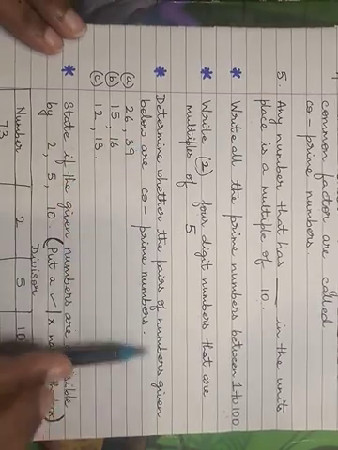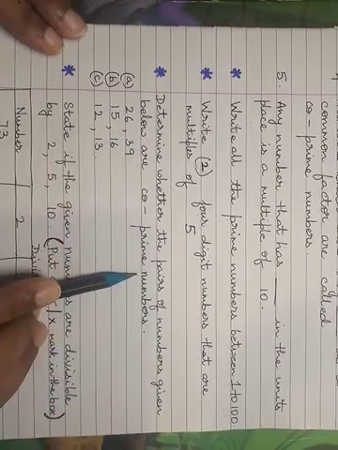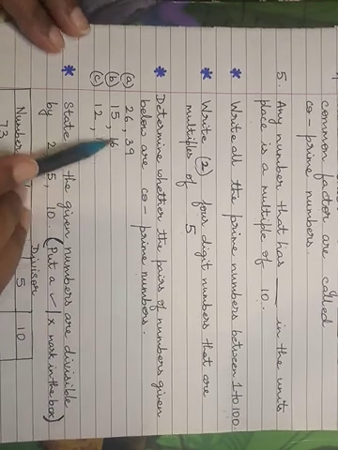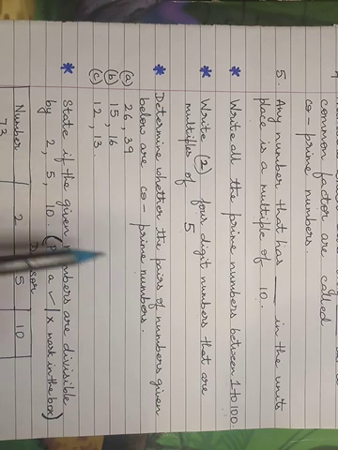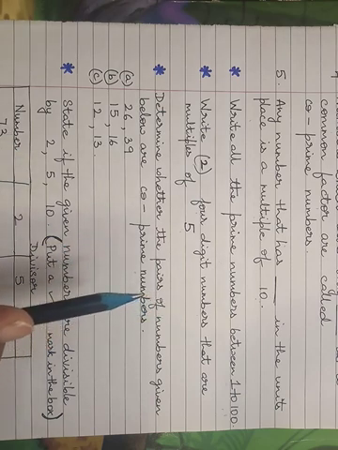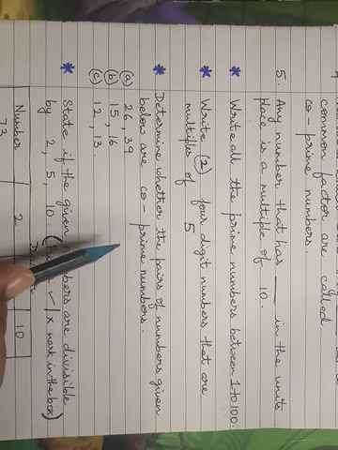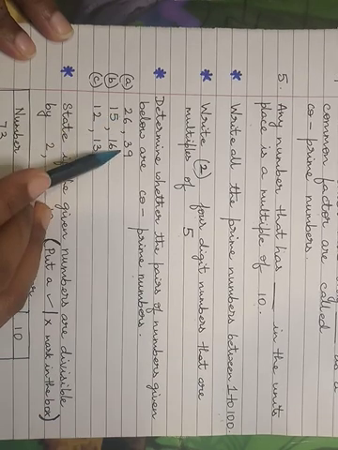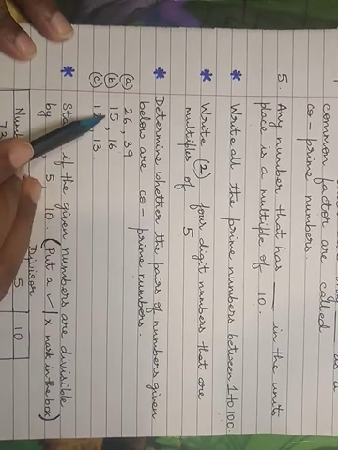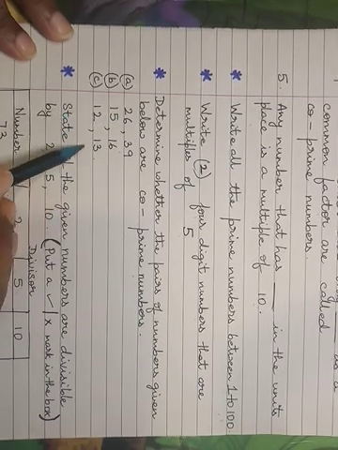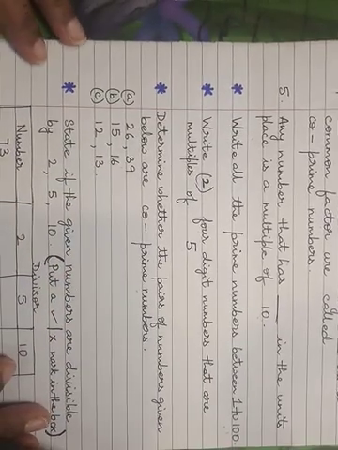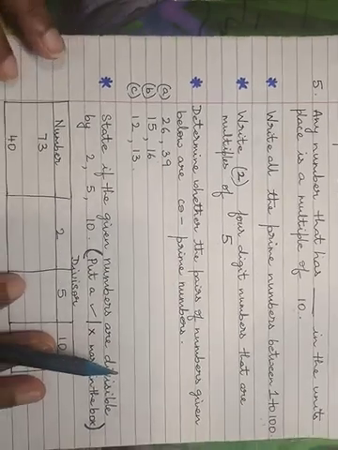Determine whether the pairs given are co-prime numbers. There are 3 given. Remember how we listed the factors and then said whether they are co-prime numbers. If only the number 1 is the common factor, then they are co-prime numbers. Now the numbers given are 26 and 39, 15 and 16, 12 and 13. You have to write the factors down and say whether they are co-prime numbers.